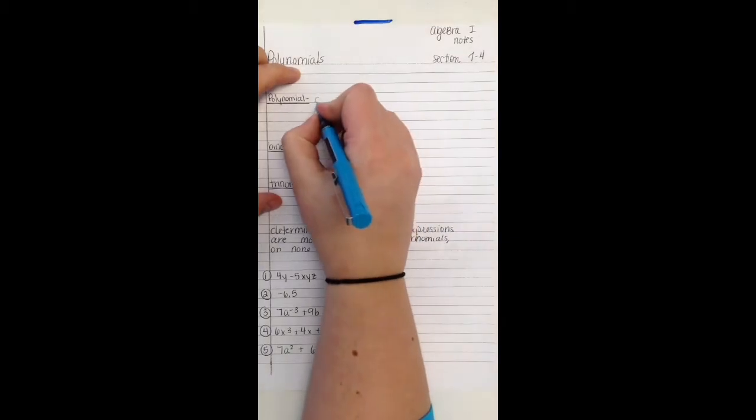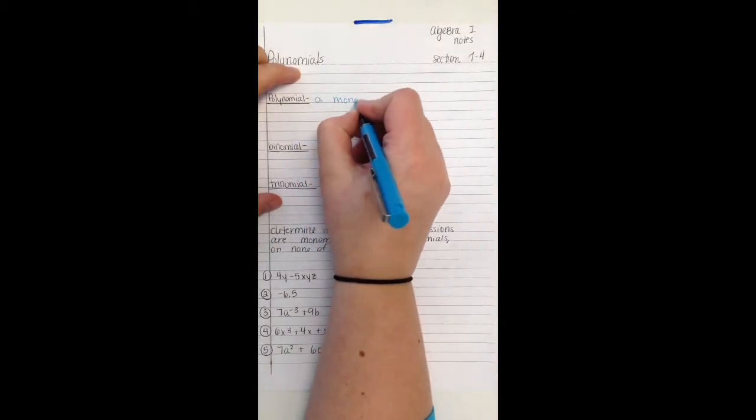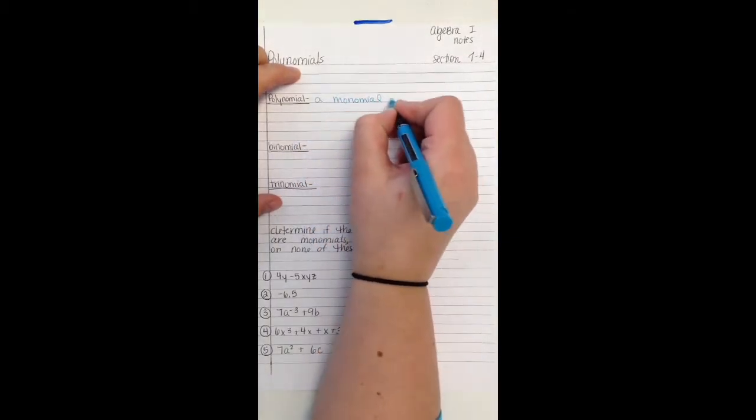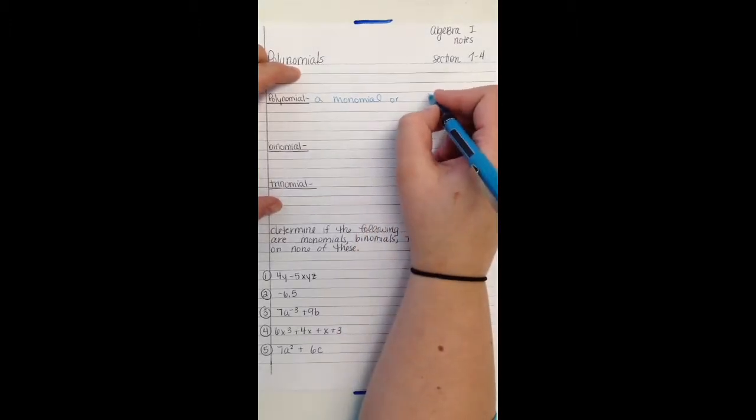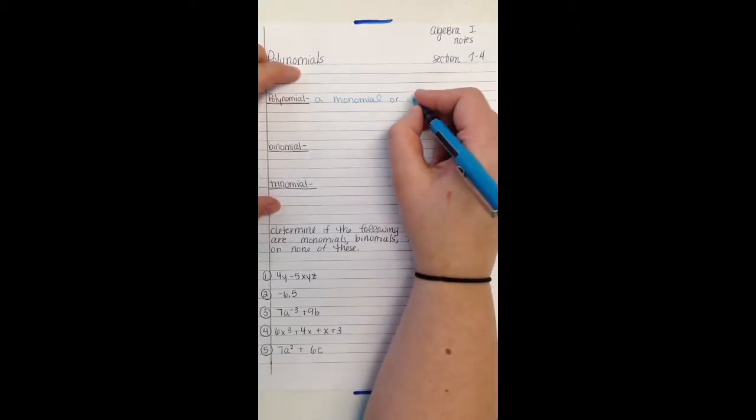These are the notes for section 7.4, and we've been talking about monomials in the last couple of sections, and a polynomial looks really similar, only it's a combination of monomials. You should have your textbooks open to page 424. The definition of a polynomial is a monomial or the sum of monomials.